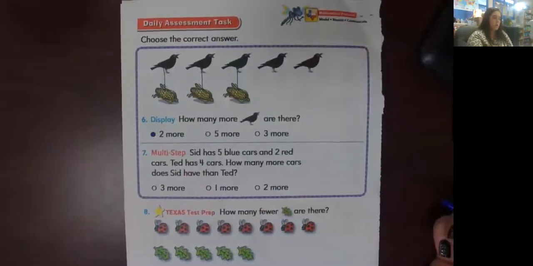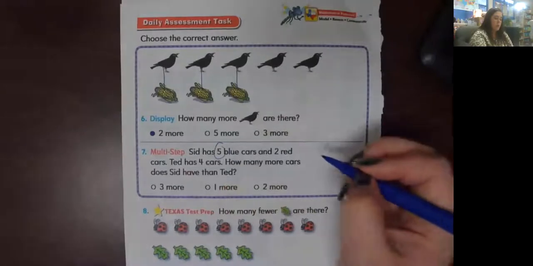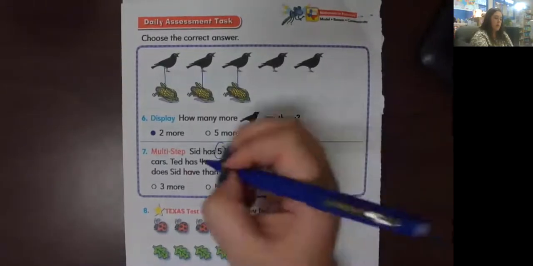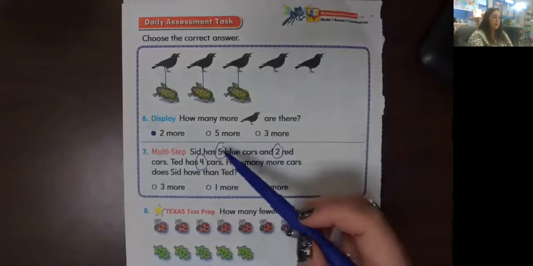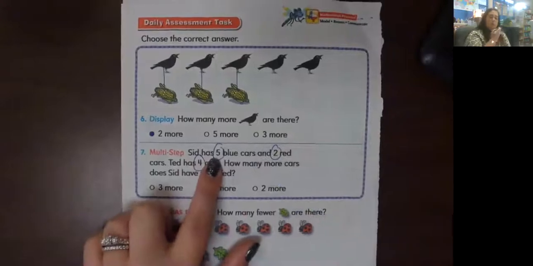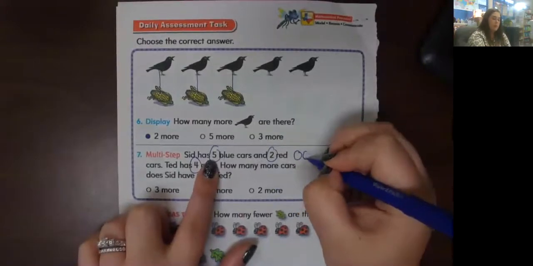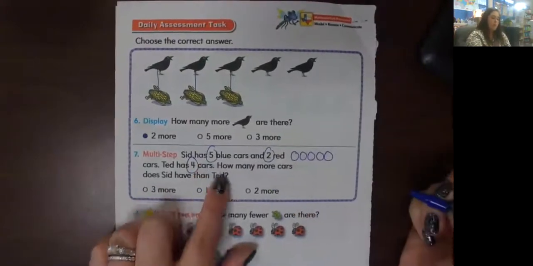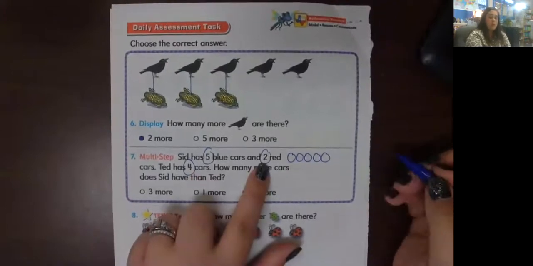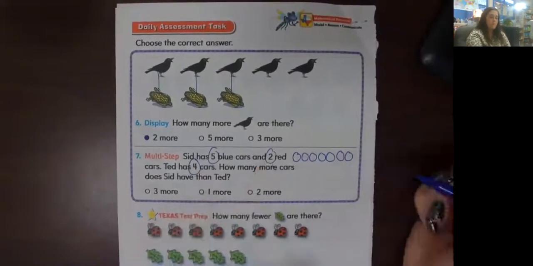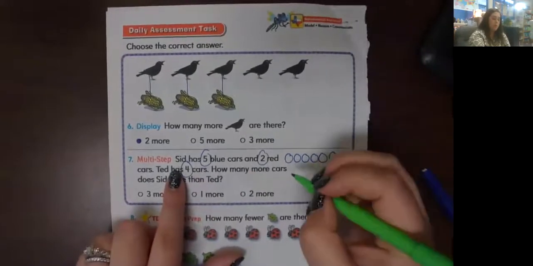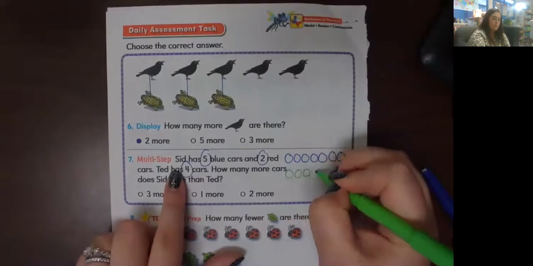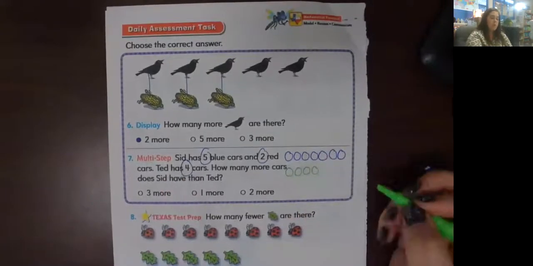The next one says Sid has 5 blue cars and 2 red cars. Ted has 4 cars. How many more cars does Sid have than Ted? Okay, well, it says that Sid has 5 blue cars. So let's draw 5. 1, 2, 3, 4, 5. And he has 2 red cars, so 2 more cars. Those are Sid's. Ted only has 4 cars, so we're going to draw 4. 1, 2, 3, 4.